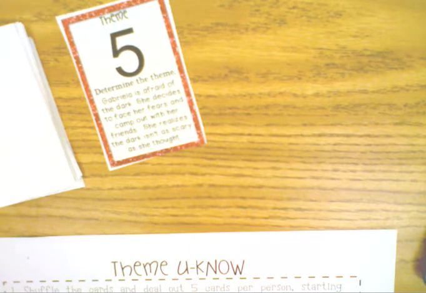And you guys already know that when we read a fictional text, the author typically would like for us to learn a lesson or moral of the story. And that lesson or moral is also the theme. So the way Theme Uno works is very much like the regular game Uno.